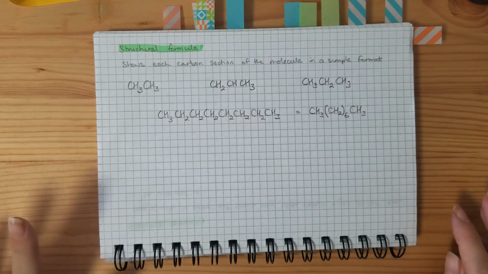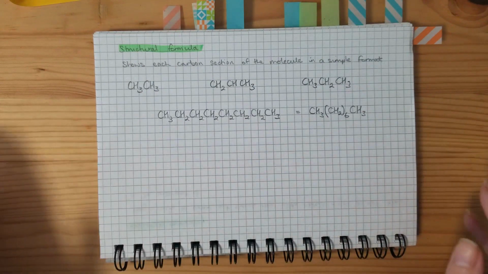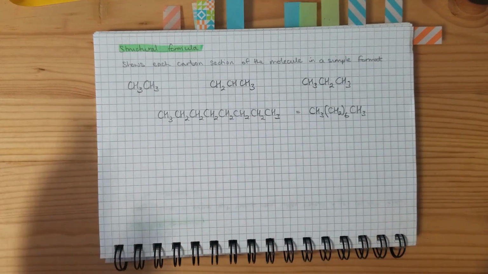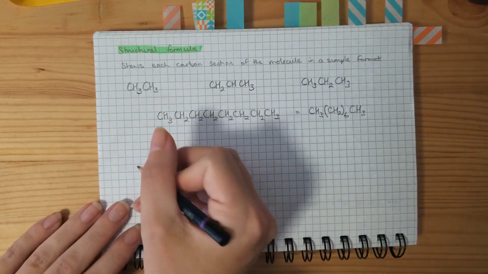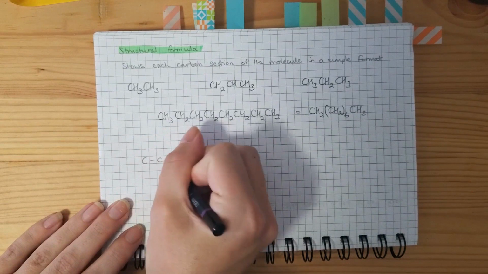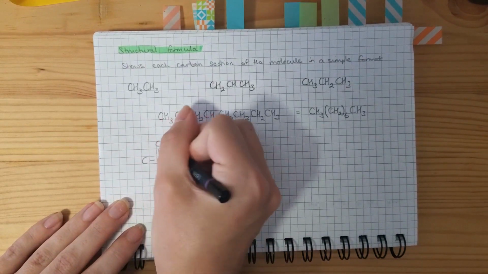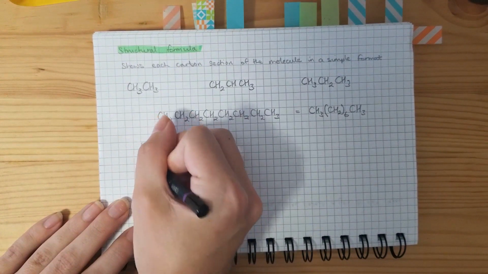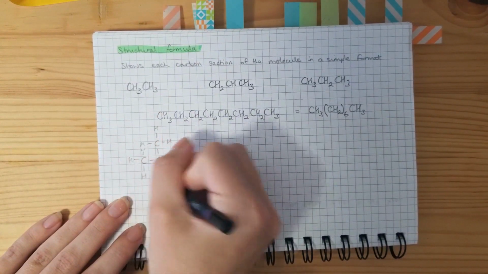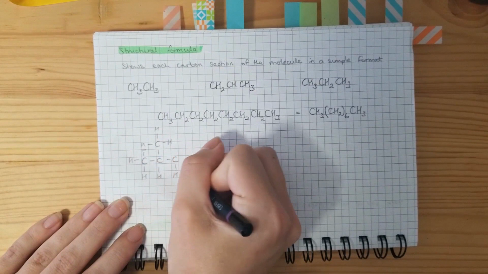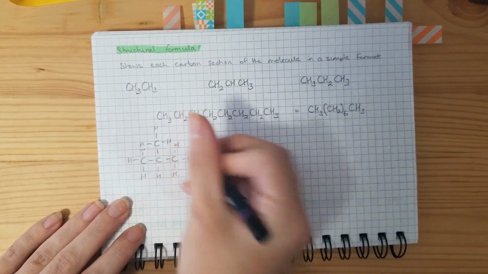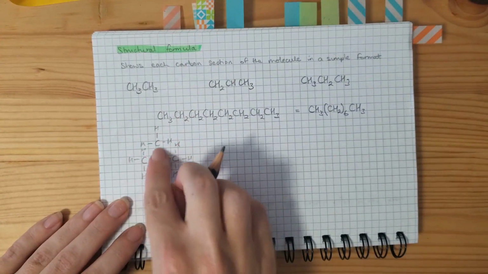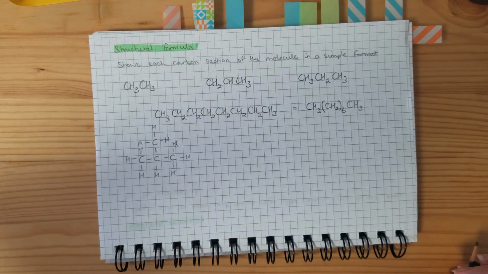Some of you may have been aware enough to work out that this works really easily if everything is in a nice straight line, but what if you've got something sticking out? So if we had, let's say, a displayed formula like this, with a CH3 sticking out from our main carbon chain, and this one would be sticking out. How would we show that in structural formula?